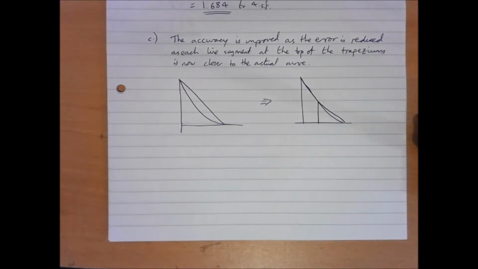Part C asks us to explain, with a reference to the diagram, why an increase in the number of values improves the accuracy of the approximation. The reason is that the accuracy is improved as the error is reduced, as each line segment at the top of the trapeziums is now closer to the actual curve.